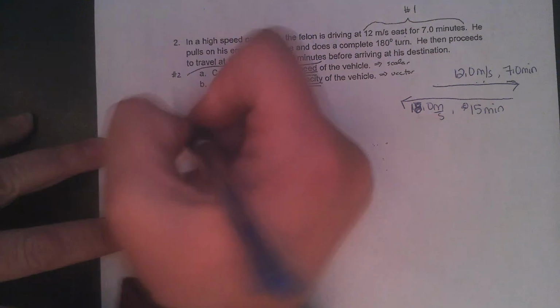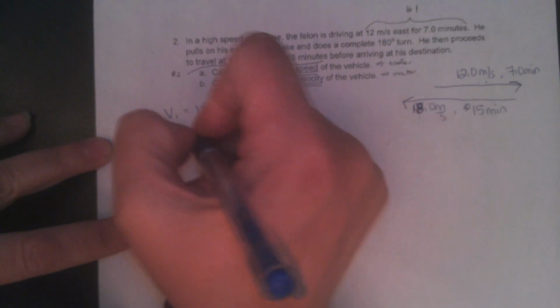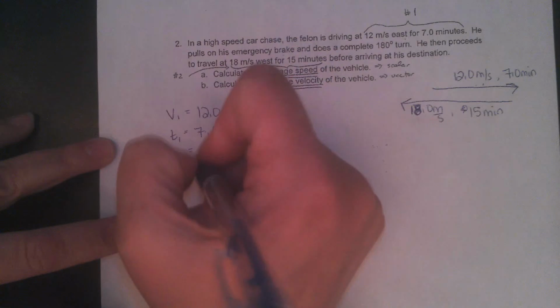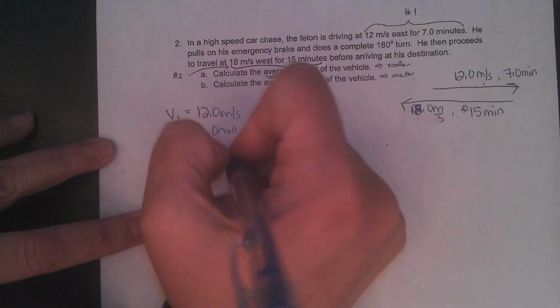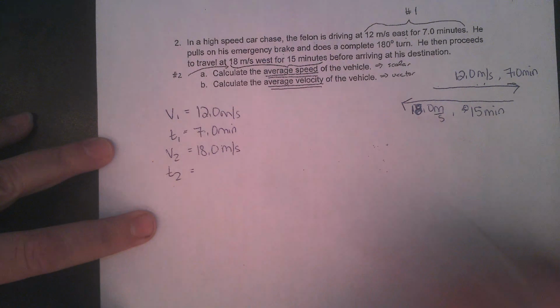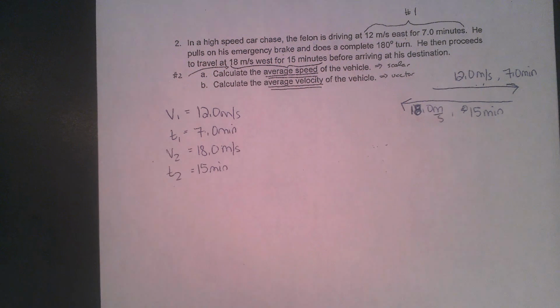Information that we know: V1 is equal to 12.0 meters per second. Time 1 is equal to 7.0 minutes. Velocity 2 is equal to 18.0 meters per second. Time 2 is equal to 15 minutes.